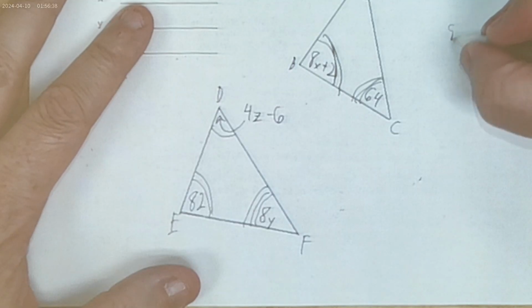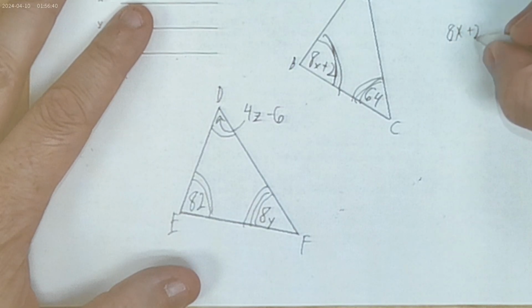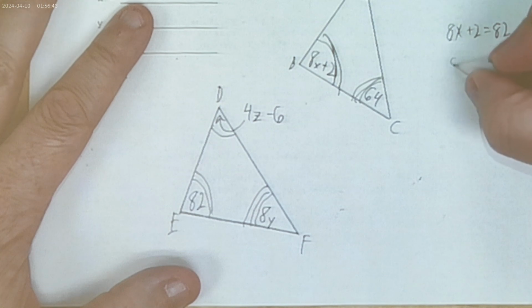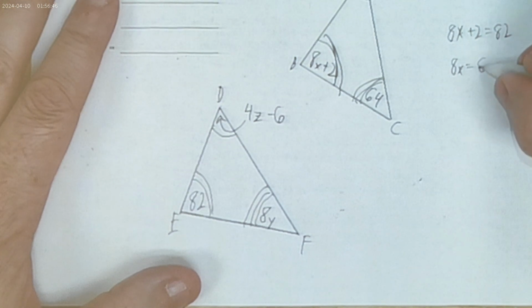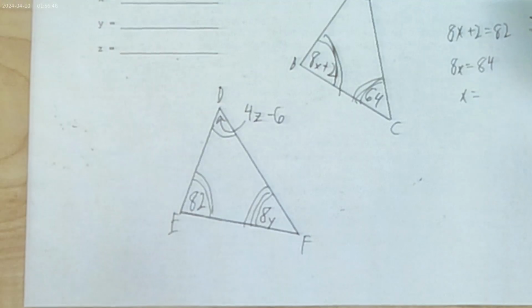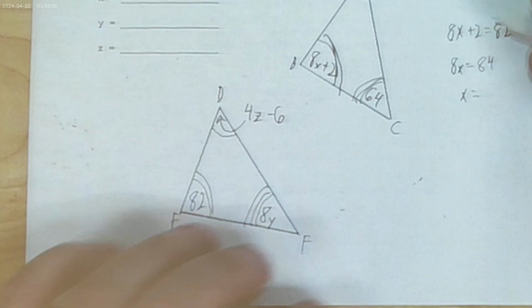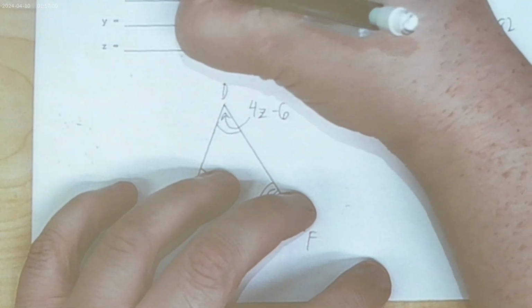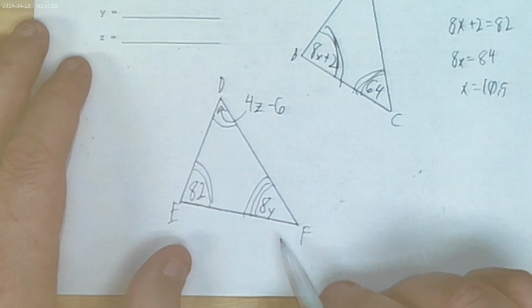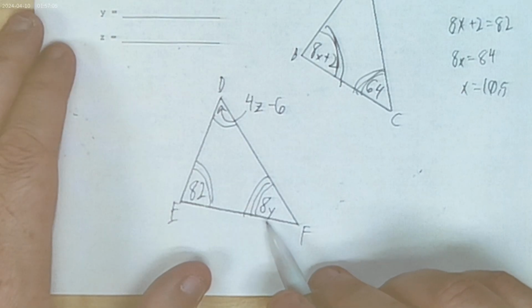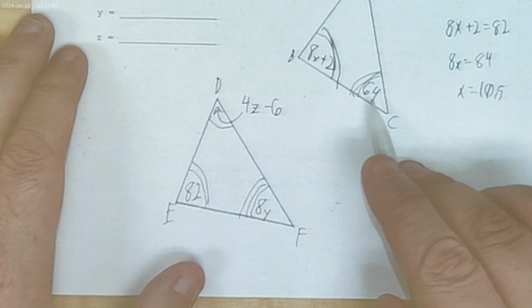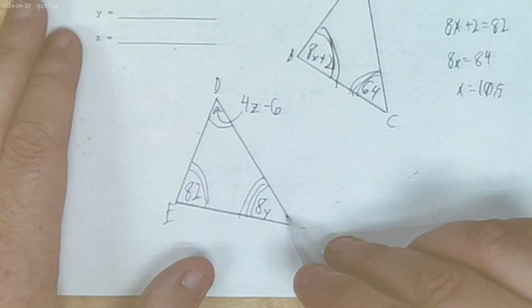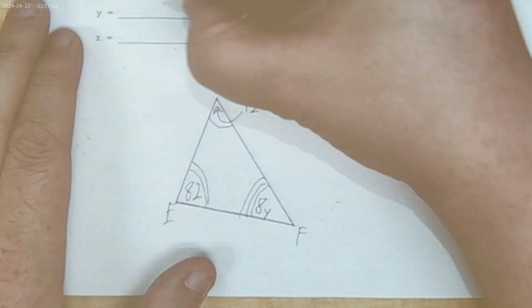So 8x plus 2 equals 82. So 8x equals 80. X equals 80 divided by 8. Oops, no. 84 divided by 8 is 10.5. There we go. Y is right here, so it's an angle, reference angle 3, which is equal to 64. Well, 8y equals 64, y equals 8.